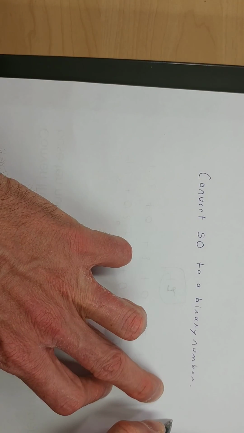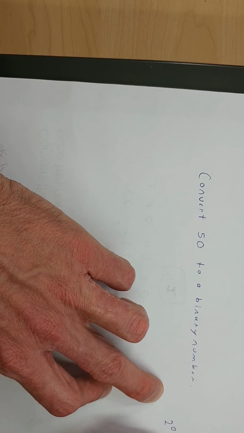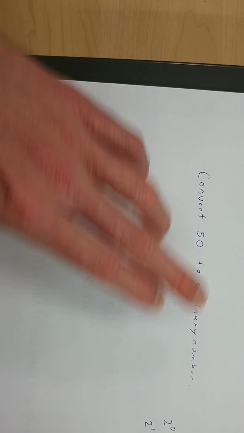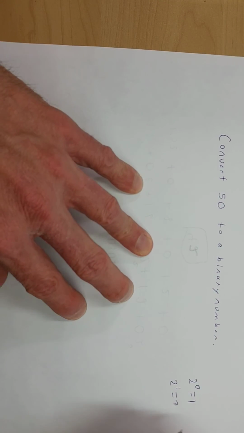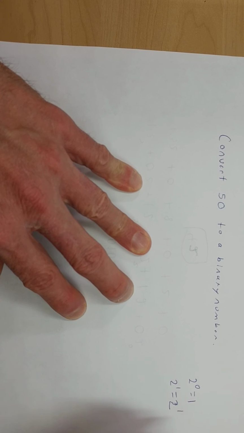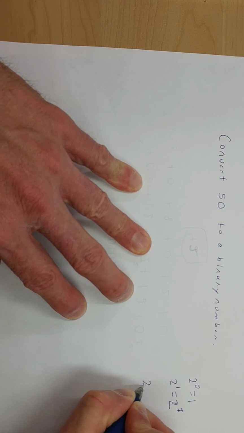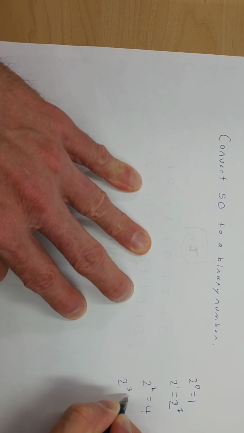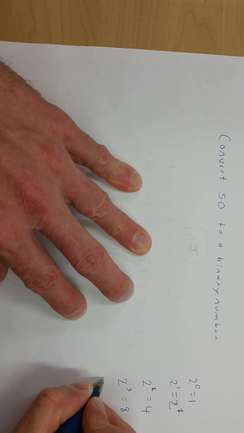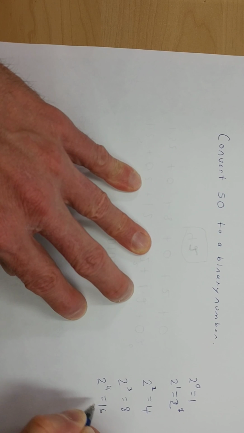So I'll put down my powers of 2 again, and these will be the same. So let's see, 2 cubed is 8, 2 to the 4th is 16, 2 to the 5th is 32.